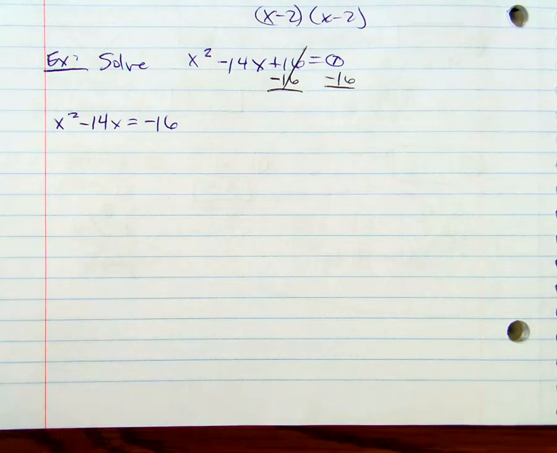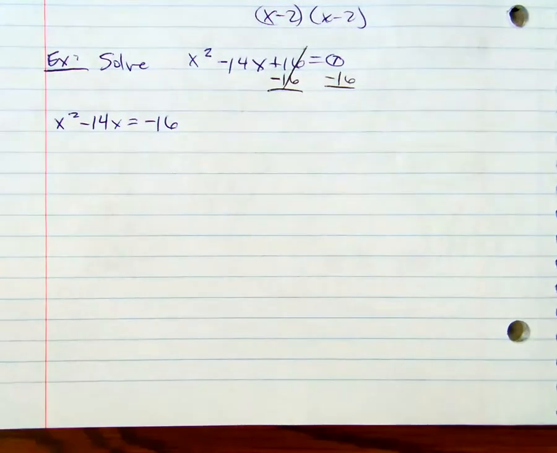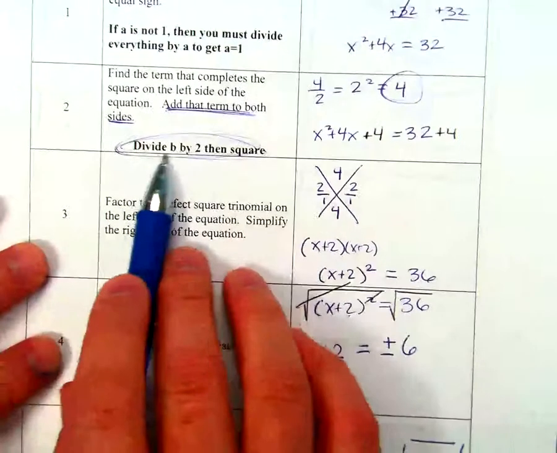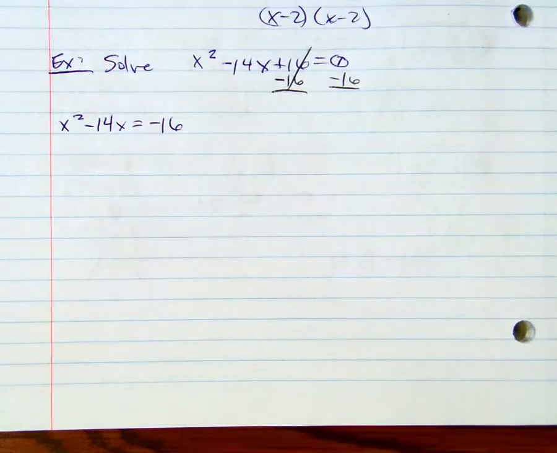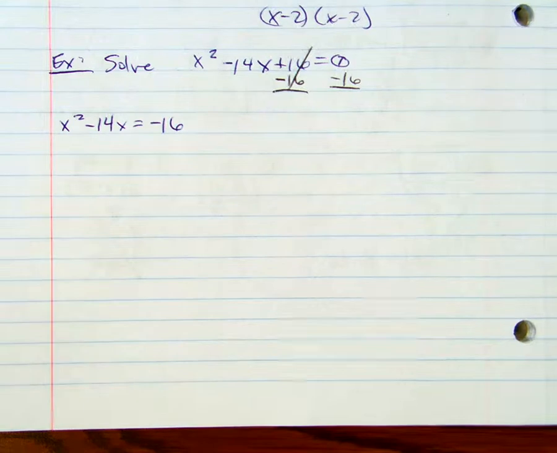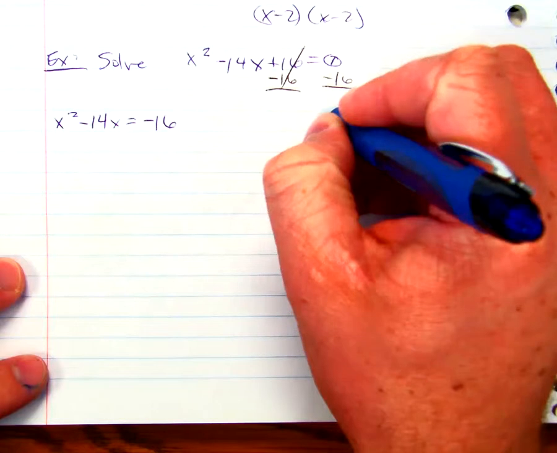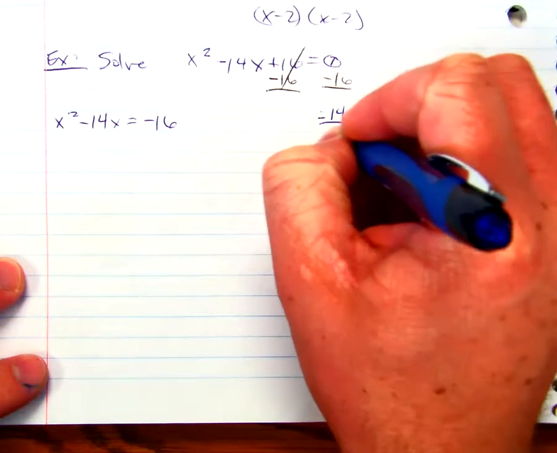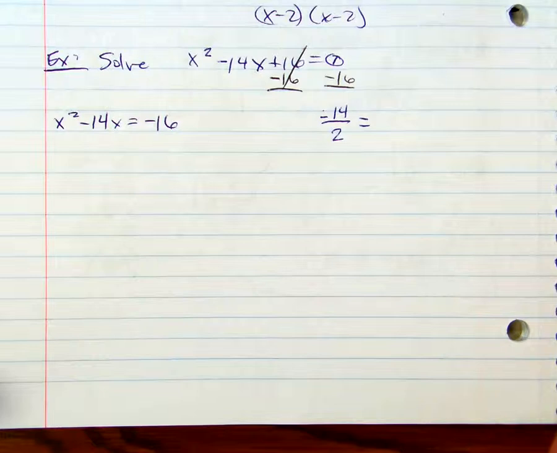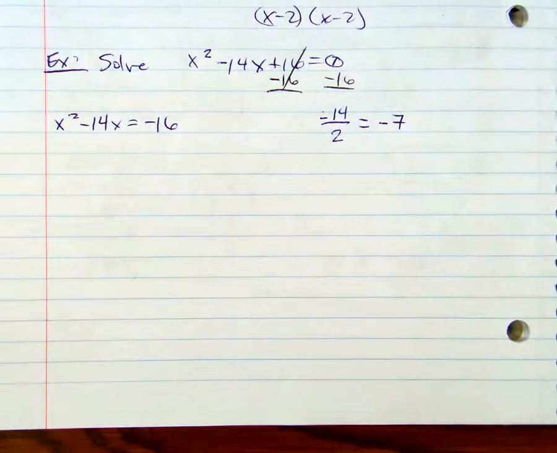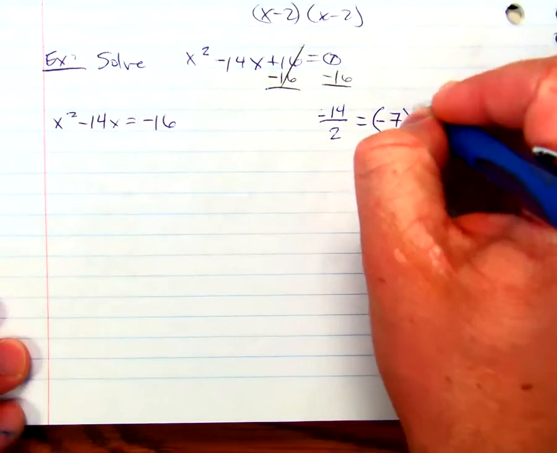Now, the next step is where we're supposed to find that magic number that we can add to both sides of this that turns it into something that we want to factor. And to do that, if you look back in the steps we did before, this is step 2, we're going to divide b by 2, then square it. So, first of all, in this example, which number is b? Negative 14. So, off to the side here, I'm going to go ahead and take my negative 14. I'm going to cut it in half, and what does that give me? Negative 7. Good.